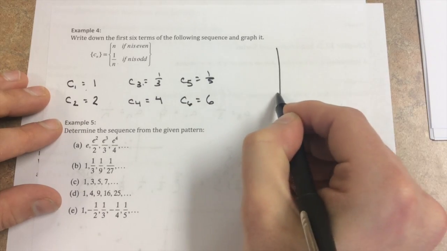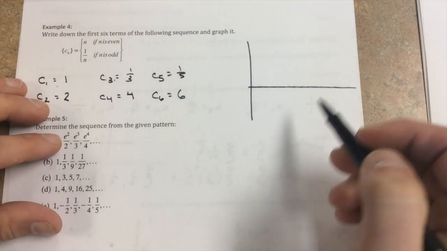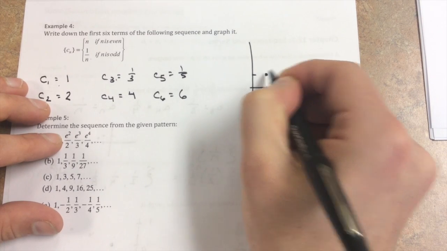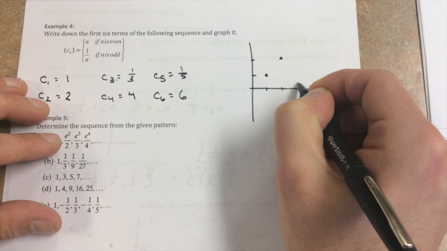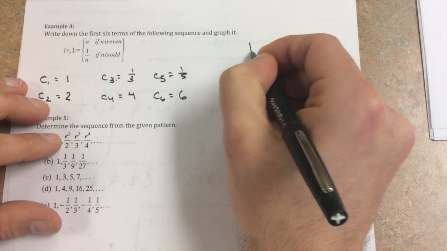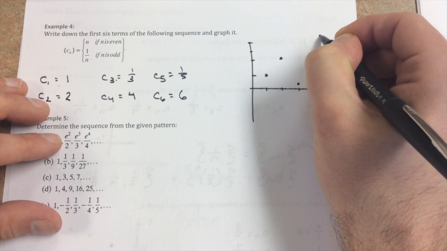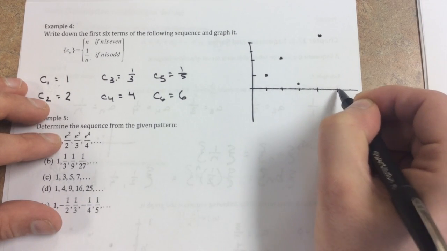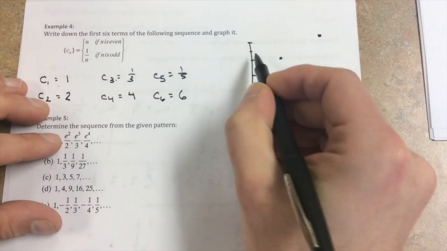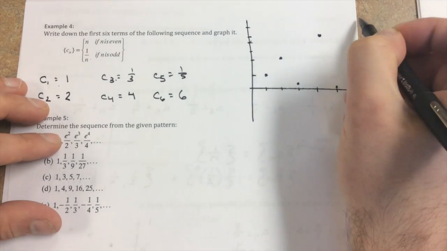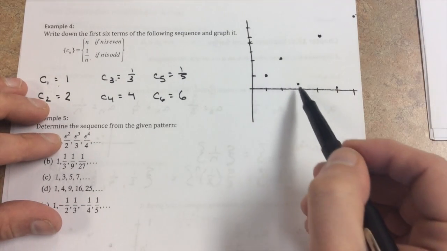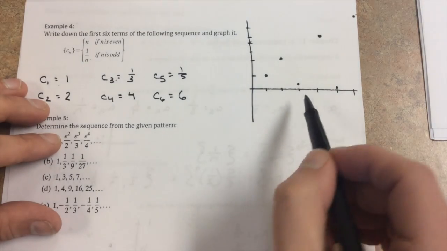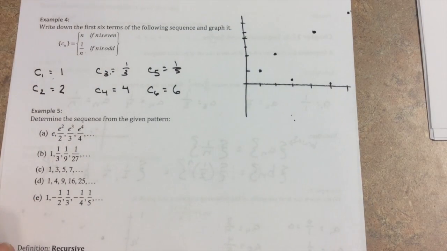So again, if I wanted to graph this, we start with 1, 1, and then 2, 2, and then 3 is 1/3. Okay, that's a little weird. 4 goes up to 4. 5 goes to 1/5, so that's way down here. And then 6 is all the way up at 6. So you see, our even numbers are going up 2 every time, but our odd numbers are shrinking rapidly. So this pattern right here is something else that we're going to encounter because it's not going towards the same number all the time.